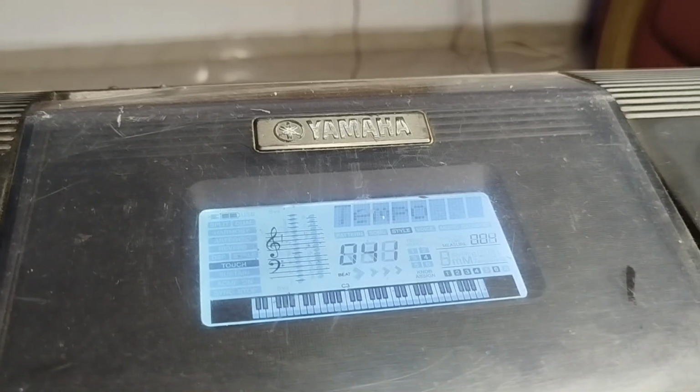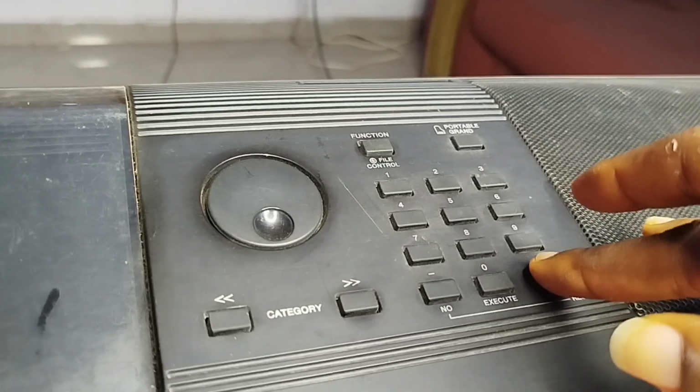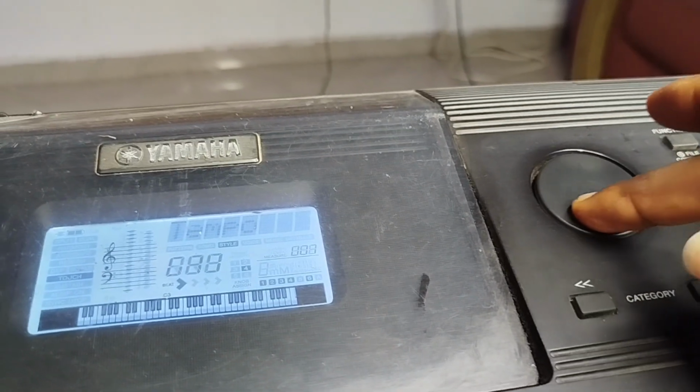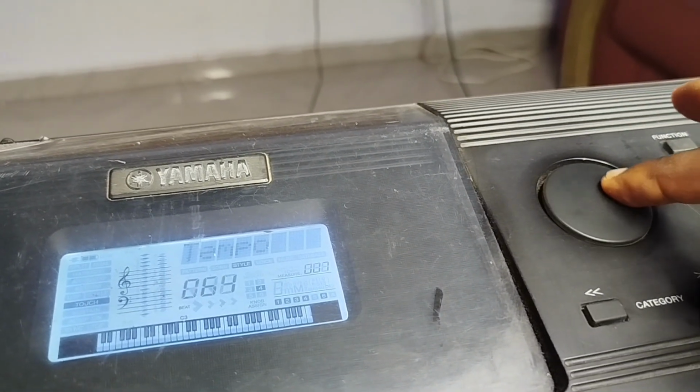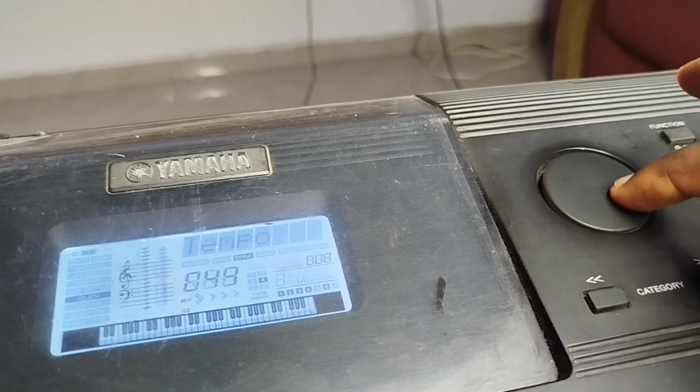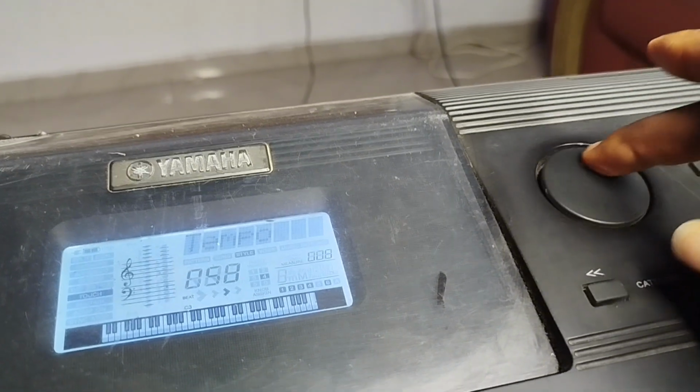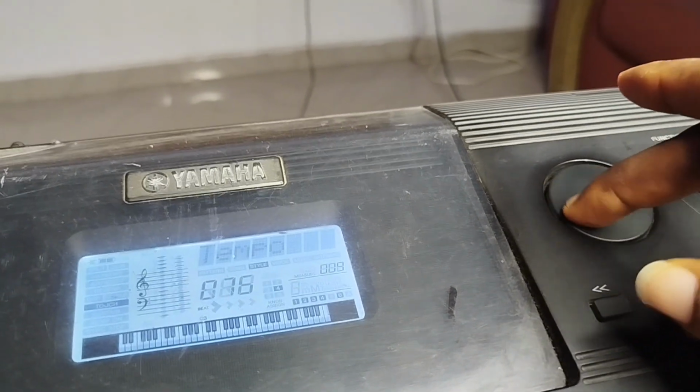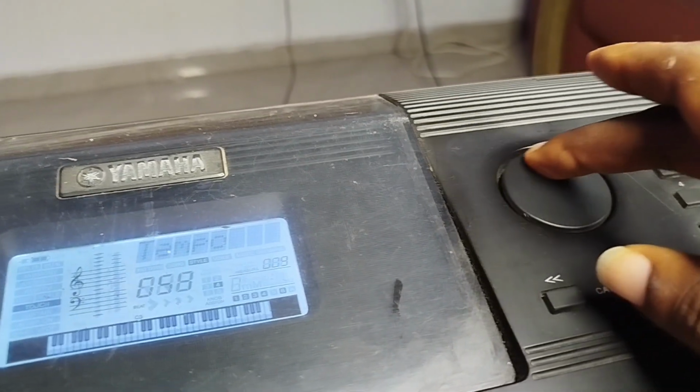You see, you can then increase it from this plus sign. You can also use this knob for easier adjusting. You can use it to decrease and increase. It's very easy. If your keyboard has this, you see how it's doing.